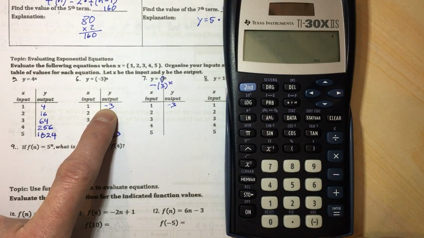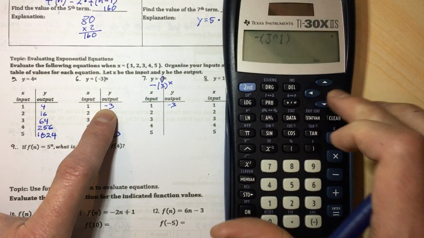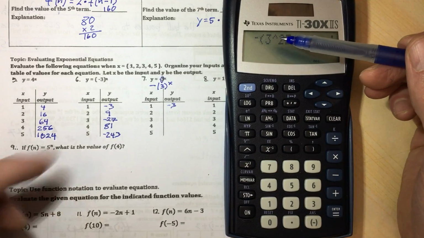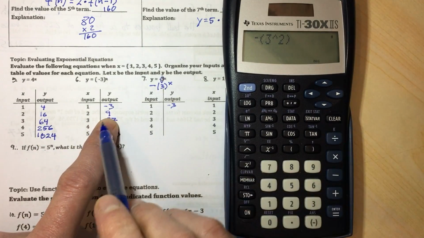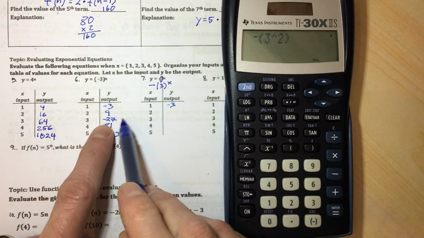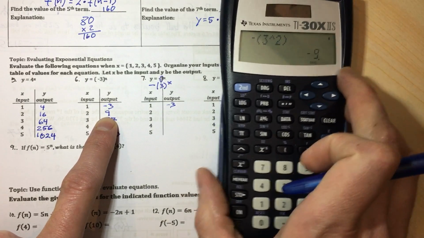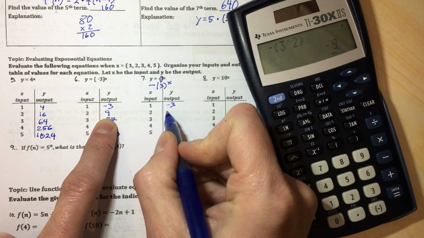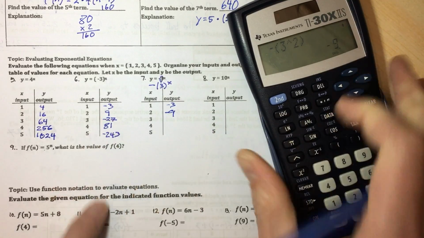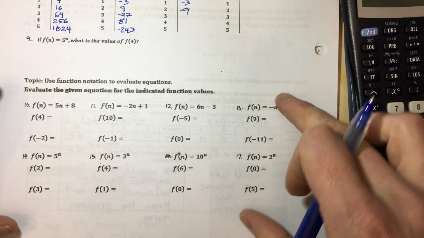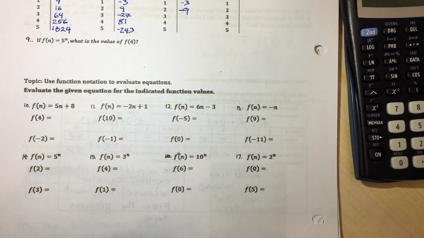But what about the next one? We're going to go back up and change this to 2. So what do you think? Is it going to be -9, or is it going to be +9? The last one was +9, and they are different. So you hit enter, and you get -9. Okay, I'm going to let you do the rest of those. The rest of these are really similar in how you do them down here. I'm going to let you do those in class, and I'm going to end my video right now.